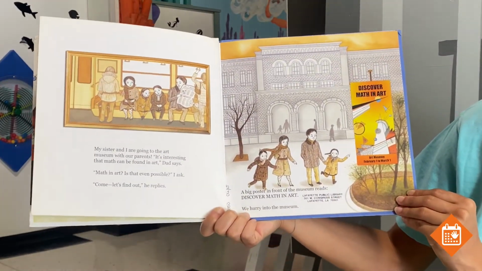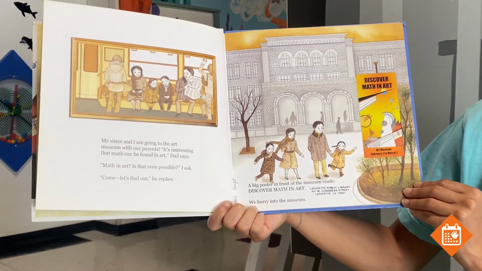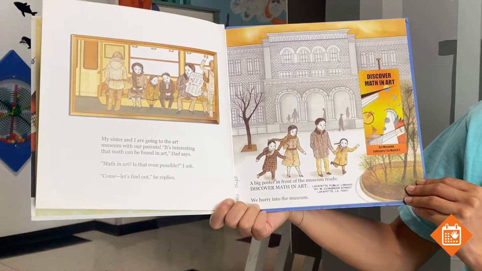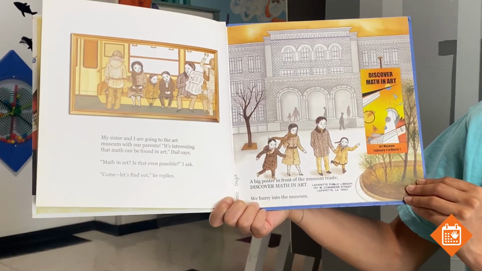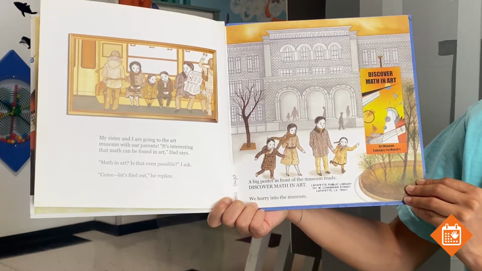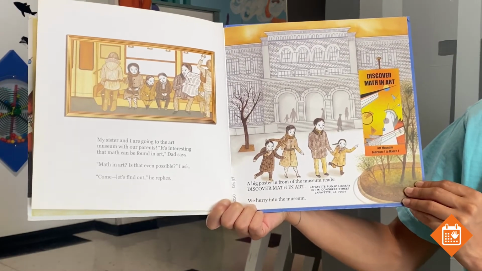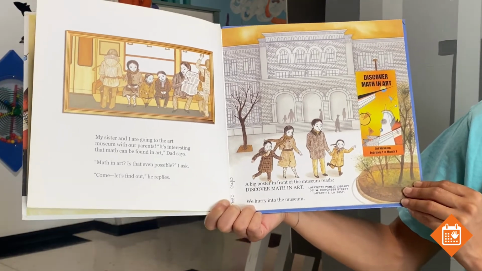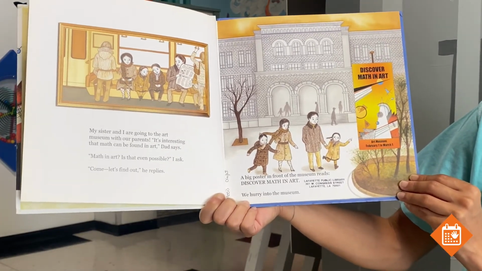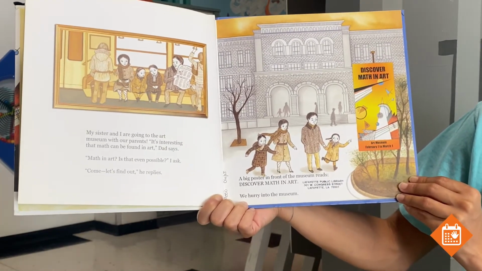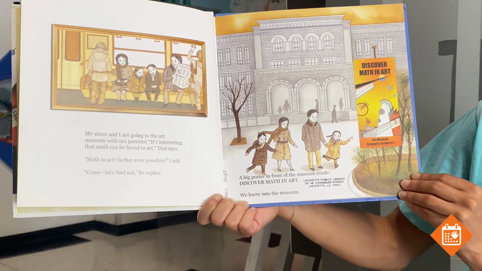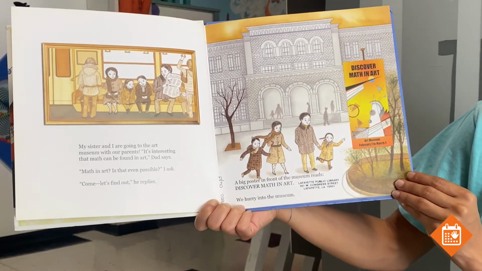Math at the Art Museum. My sister and I are going to the art museum with our parents. It's interesting that math can be found in art, Dad says. Math in art? Is that even possible? I ask. Come, let's find out, he replies. A big poster in front of the museum reads, Discover Math in Art. We hurry into the museum.